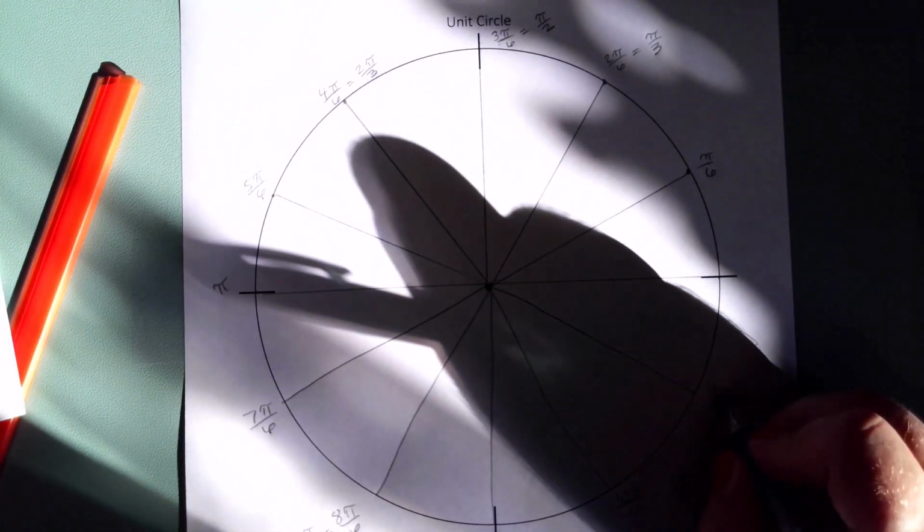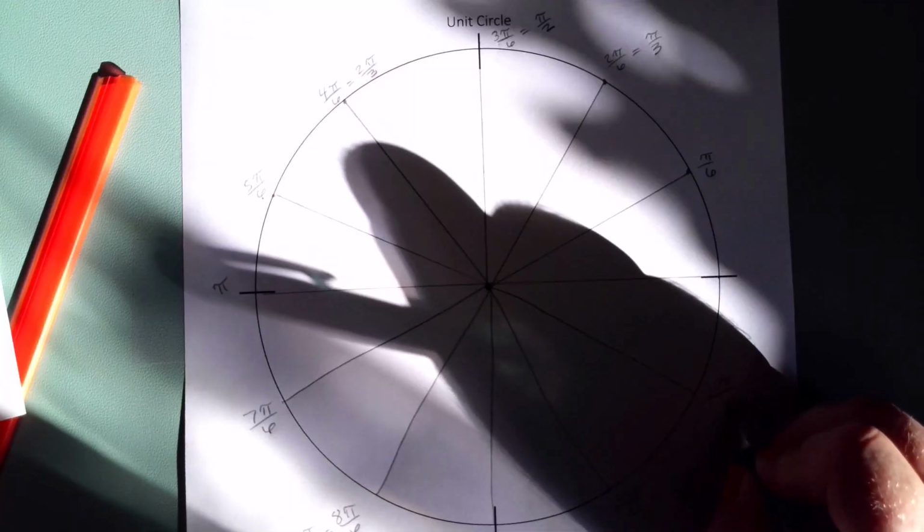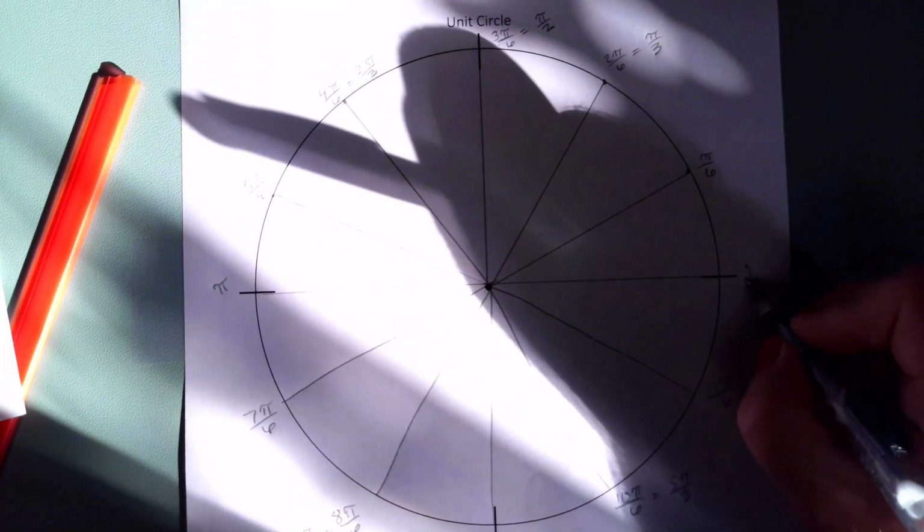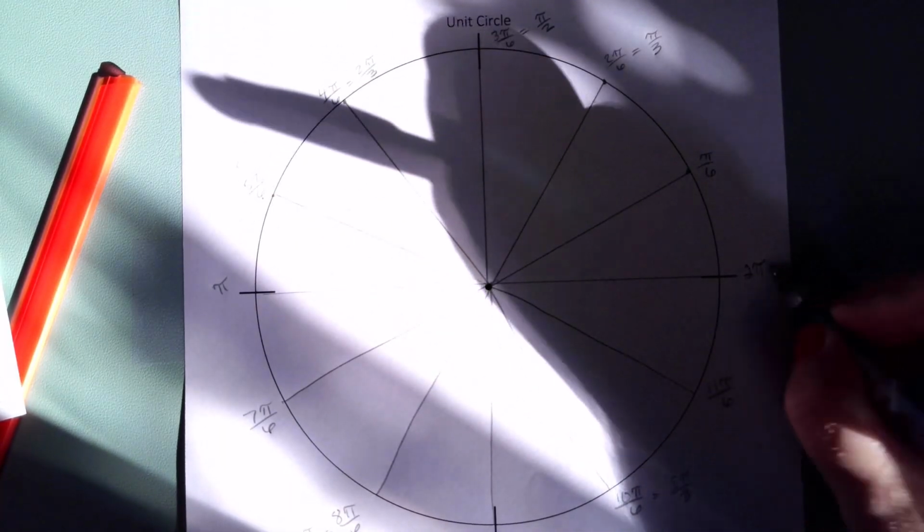I've got 11 pi over 6 and 12 pi over 6, which is 2 pi.